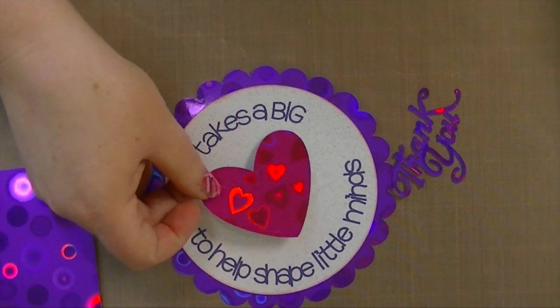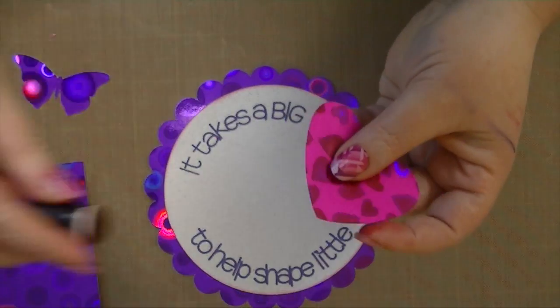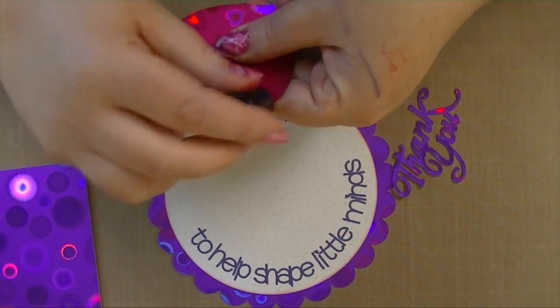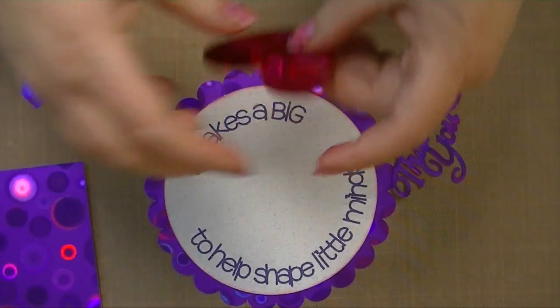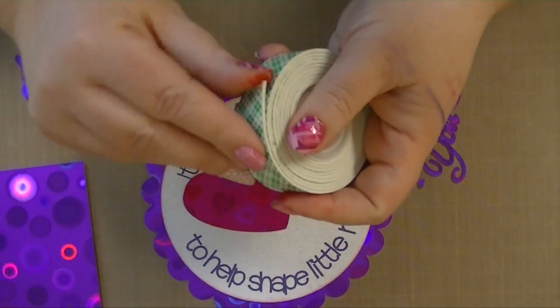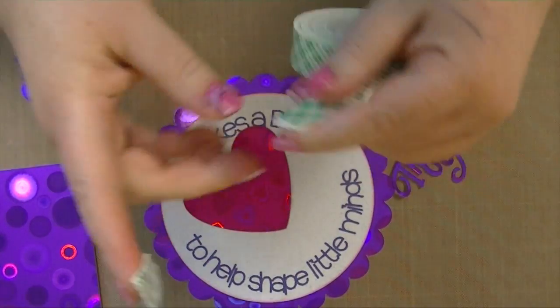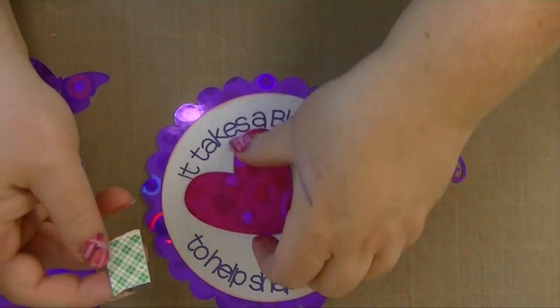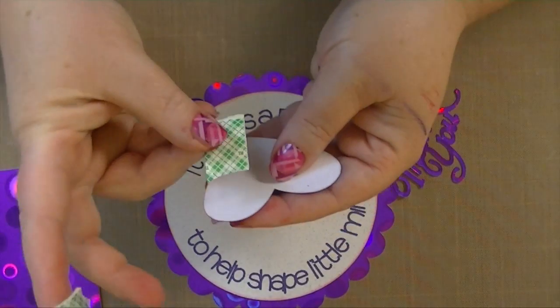Okay, now we're going to put the heart on, and I'm going to go over the edge of the heart real fast. Okay, I'm just going to use some Scotch foam tape. You can even get this at the hardware store.